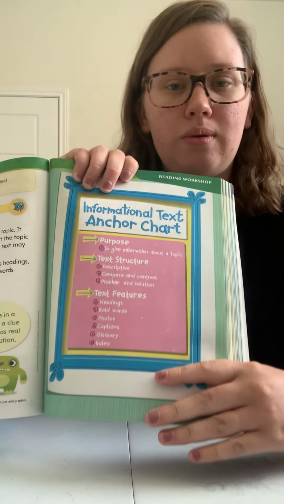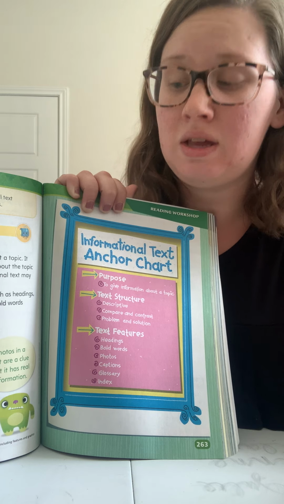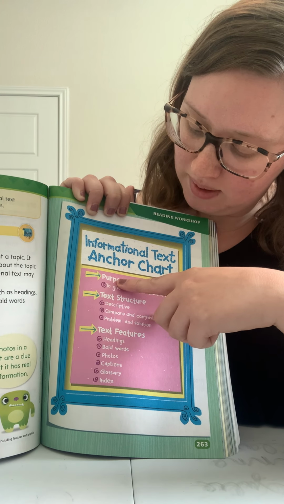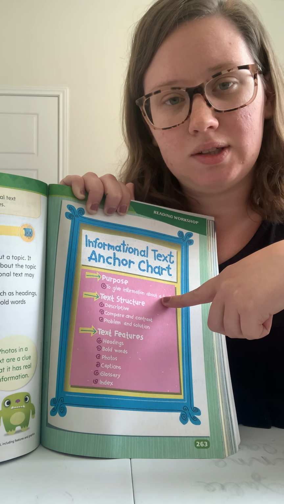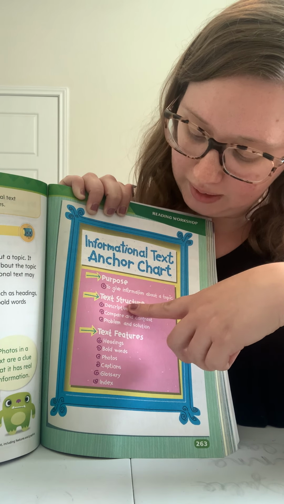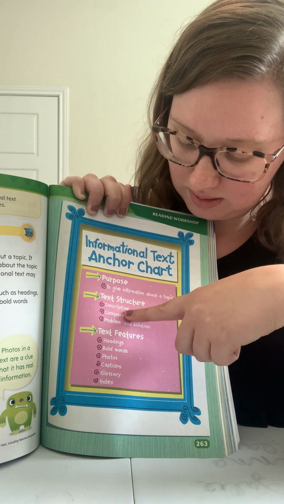It says review anchor chart on page 263. So here we are. Informational anchor chart. We know we're learning information. The purpose of informational text is to give us information about a topic. Text structure. These are some things that you could find in the text.